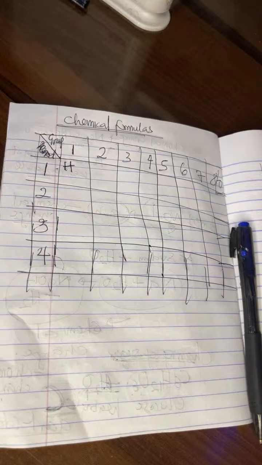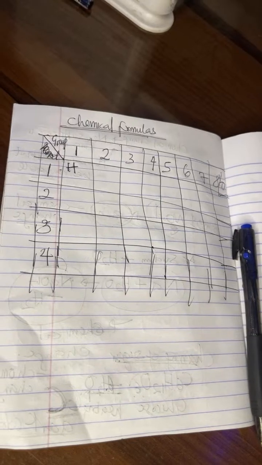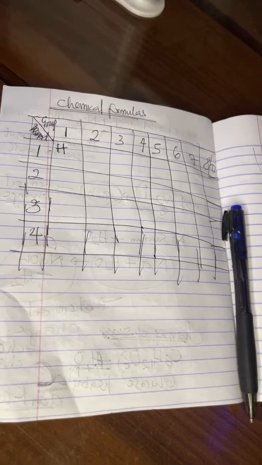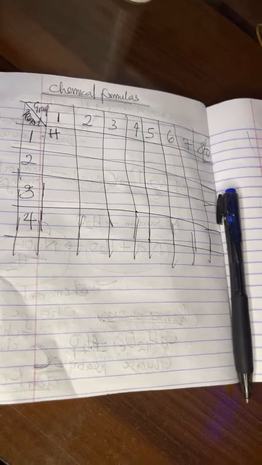Do you know the first 20 elements? Because you need to know it. The first 20 elements. I need a response.